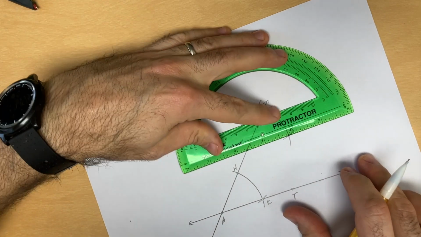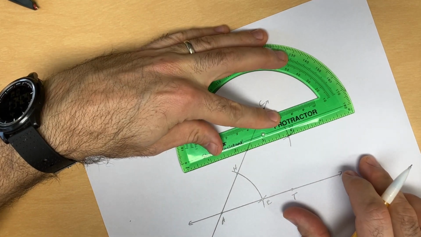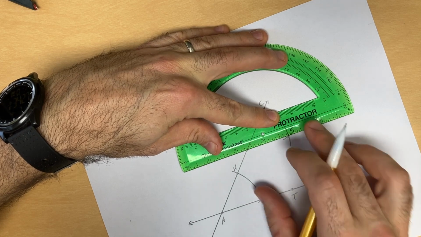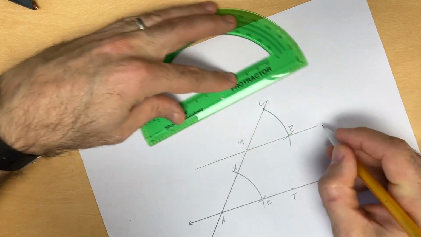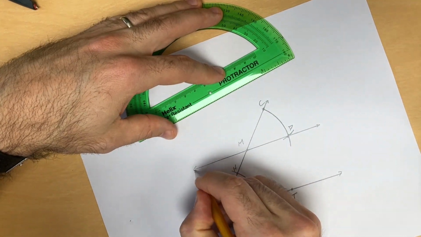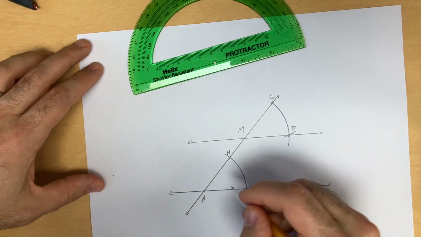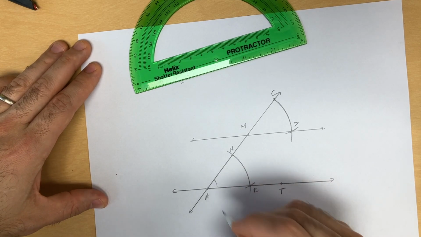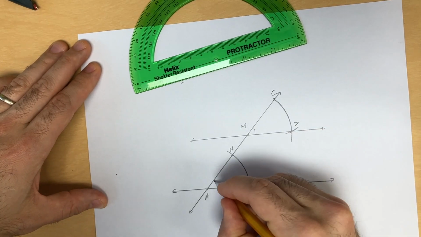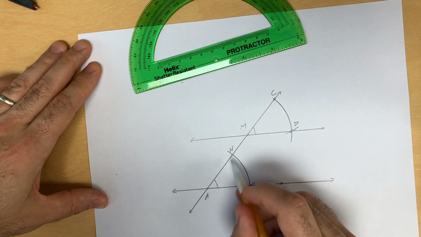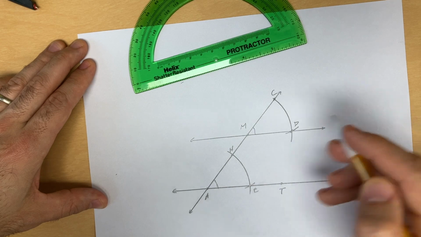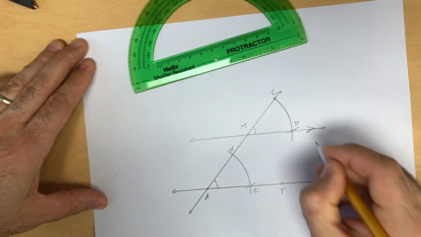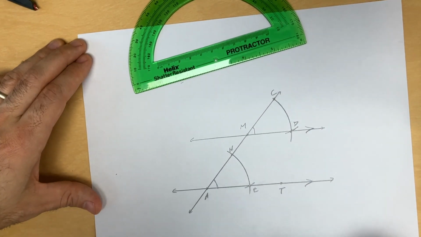And now I use the straight edge to draw a line connecting points M and D. Okay, and because I know that this angle is congruent to this angle, angle HAE is congruent to angle CMD, those are corresponding angles. Therefore, I know that these two lines are parallel to each other.